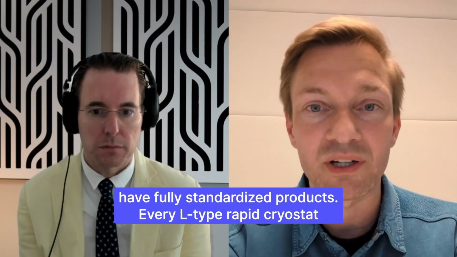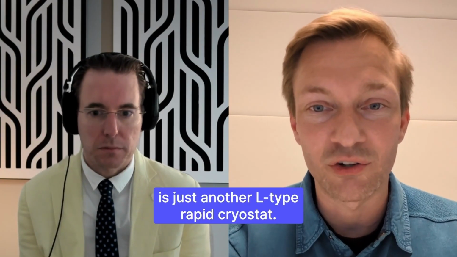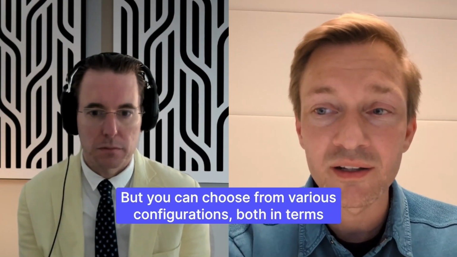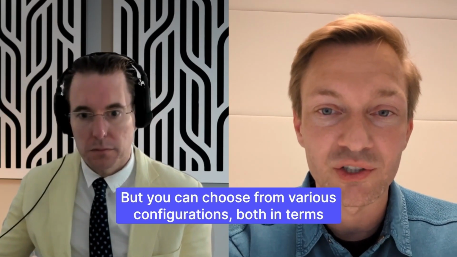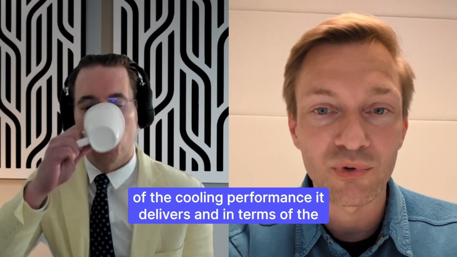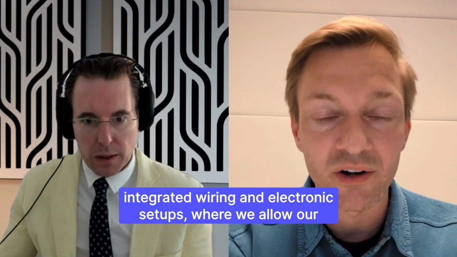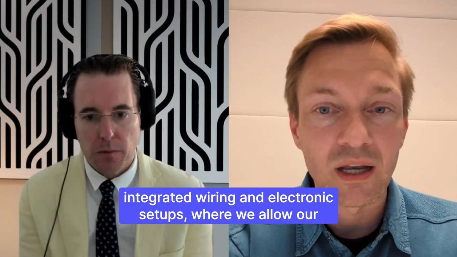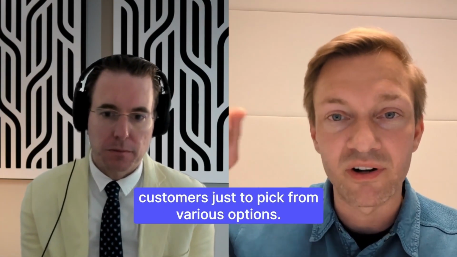Every L-type rapid cryostat is just another L-type rapid cryostat, but you can choose from various configurations, both in terms of the cooling performance it delivers and in terms of the integrated wiring and electronic setups, where we allow our customers just to pick from various options.